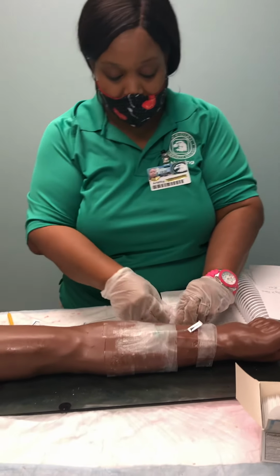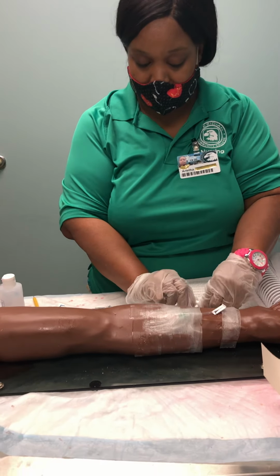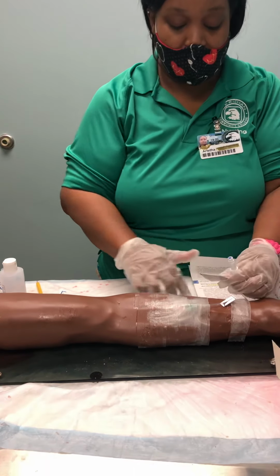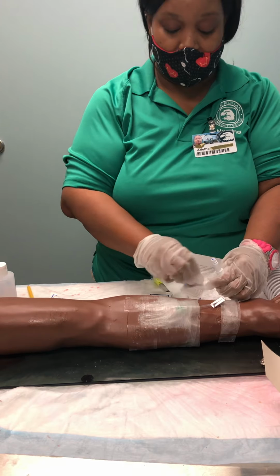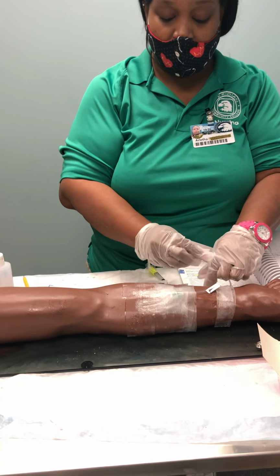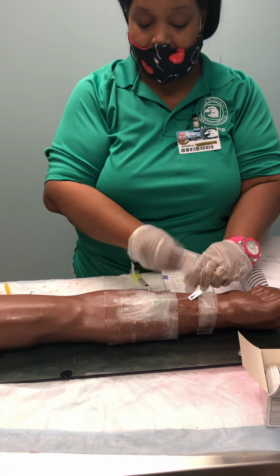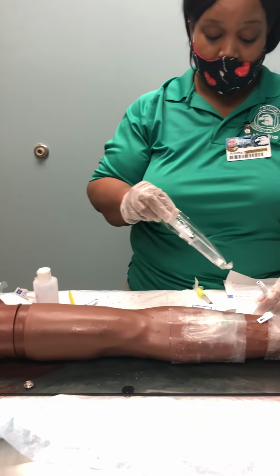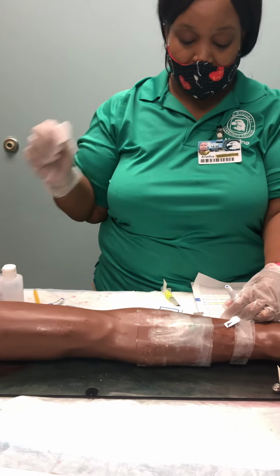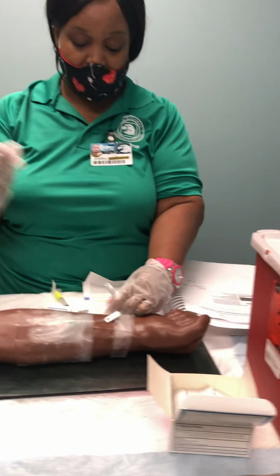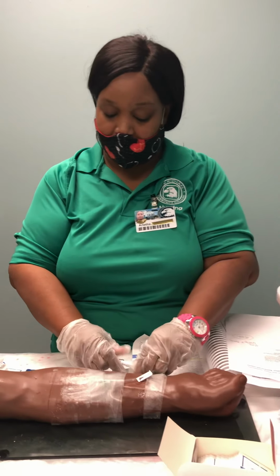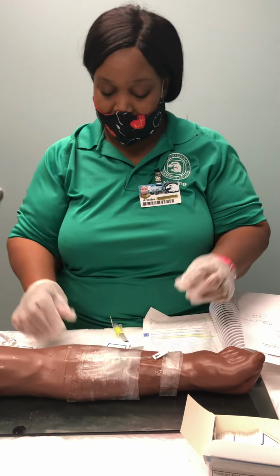I will cleanse and clean the port for 30 seconds. And then I will flush it. Then I will give the medication. And then I will flush it again. And then I will still monitor the patient for any adverse reaction with this medication.